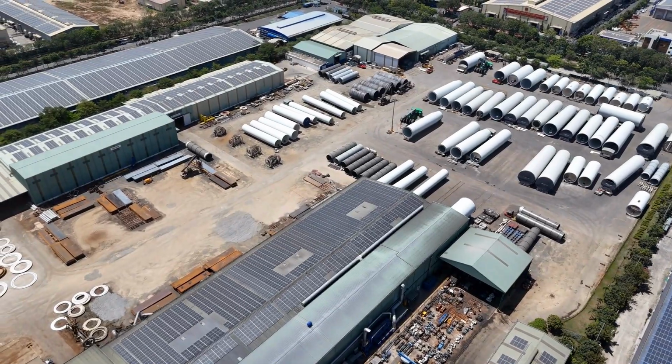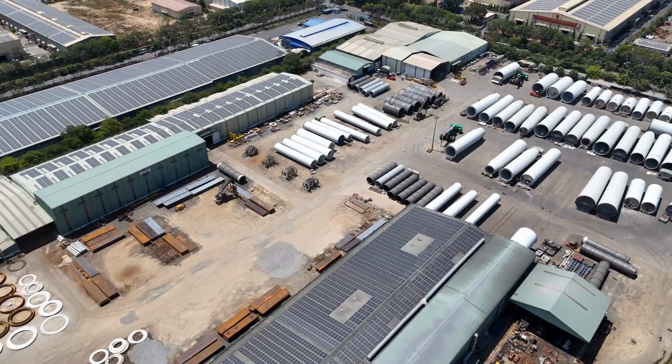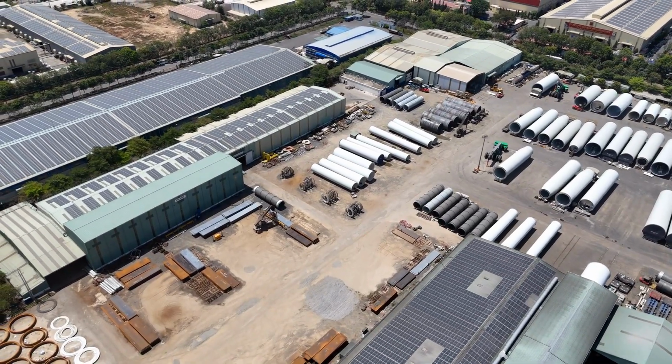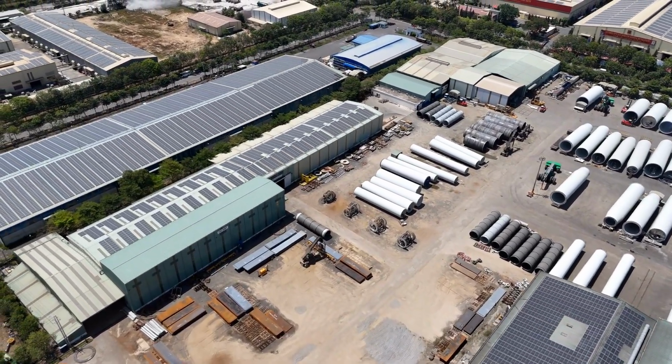Tied to CSR is sustainability. Sustainability means meeting the needs of the present without compromising the ability of future generations to meet their own needs.